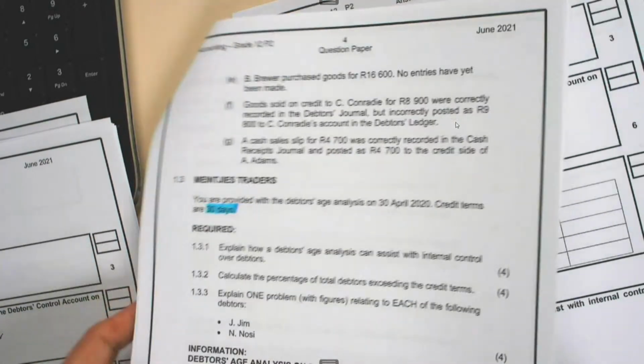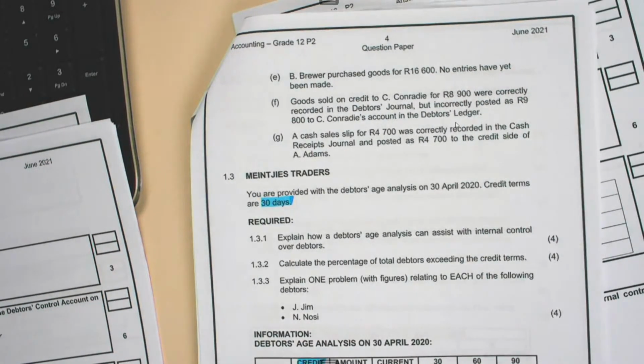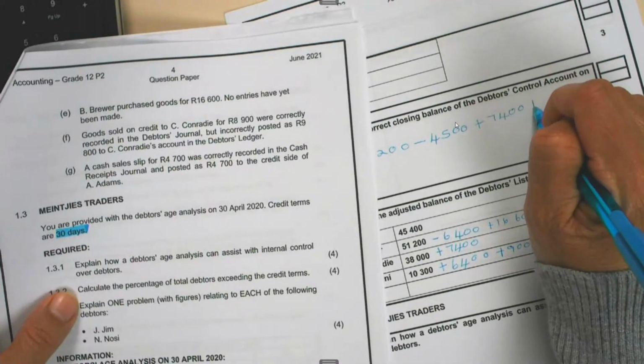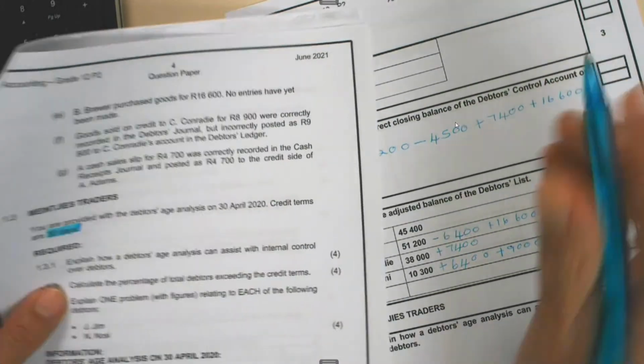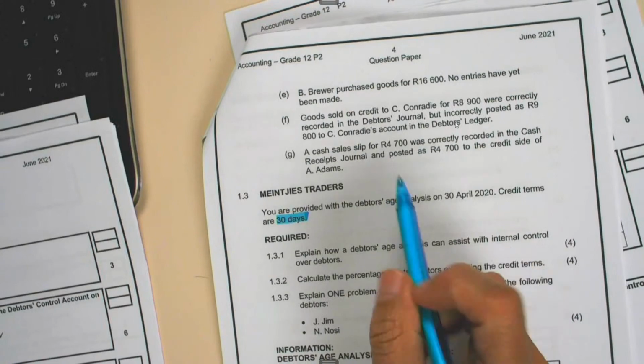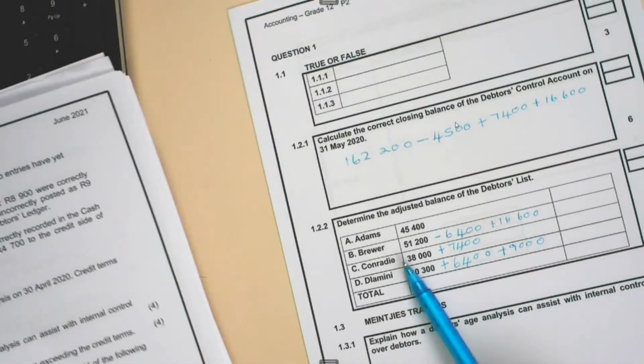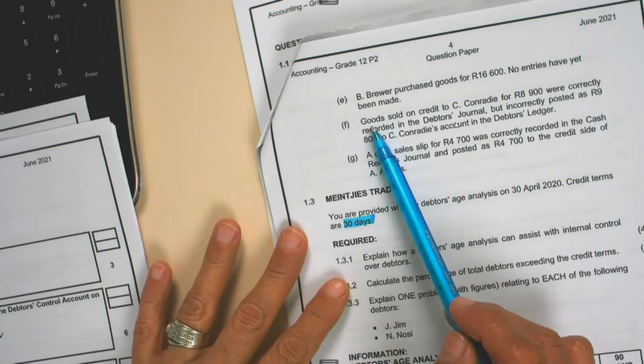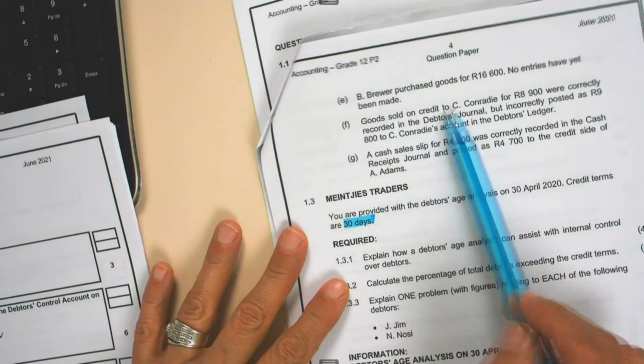Say no entries have been made. So also on top here, plus 16,600. Correct. That's then it, Brewer. Okay. F. Goods sold on credit to C.